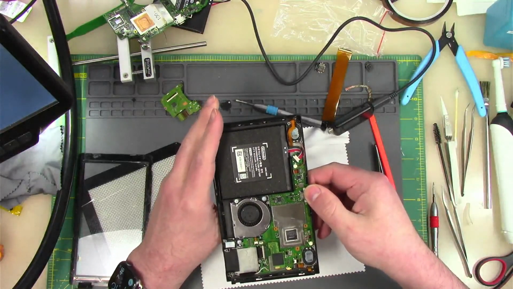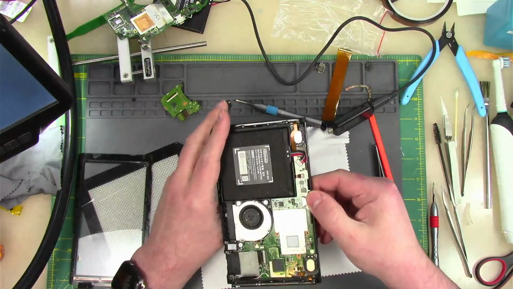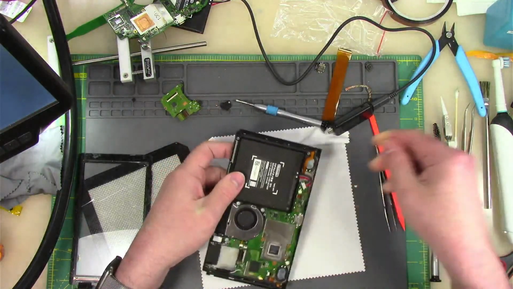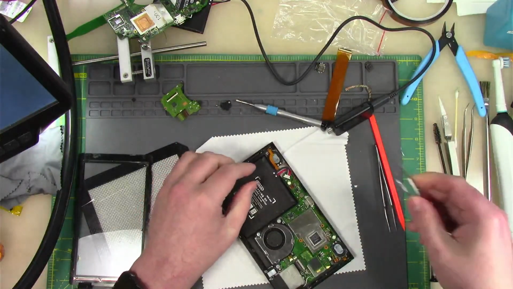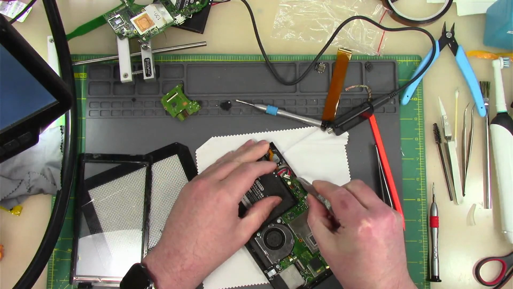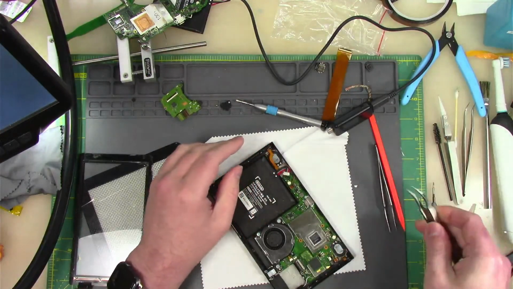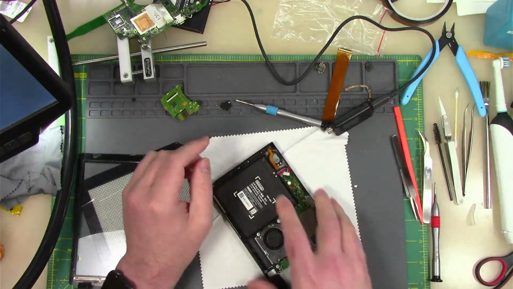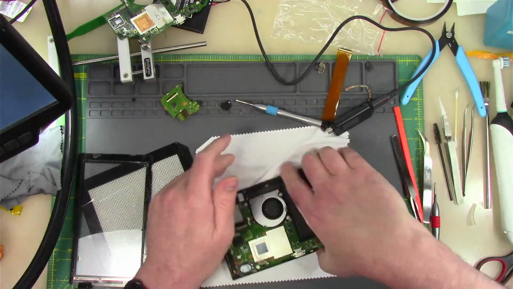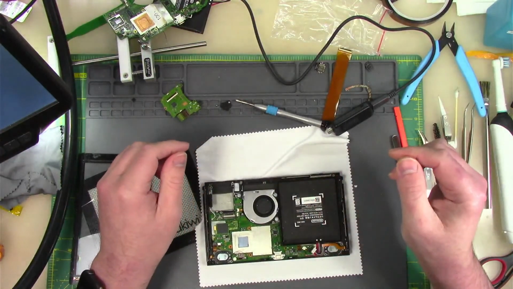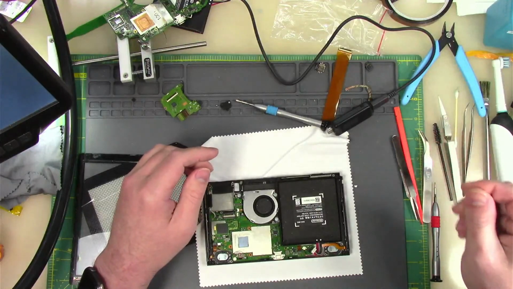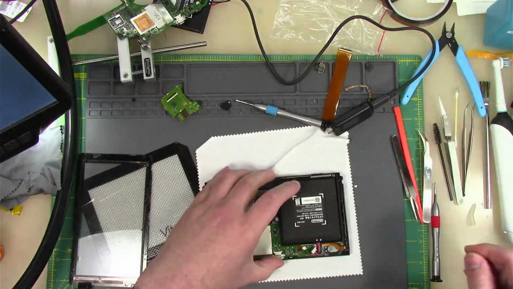I don't know, but I have backlight, so I'm just missing image. This was working 100%. I was like, oh, it has some scratches on the digitizer, so I'm going to replace it. And this is the mess I get myself into. So let's.